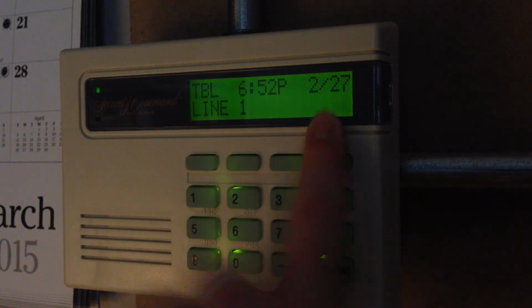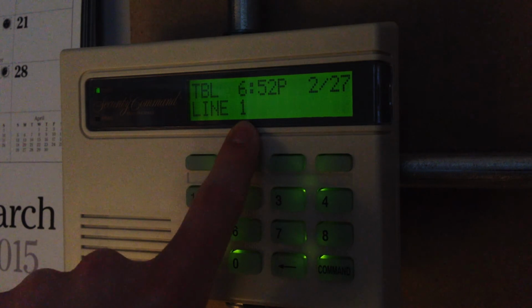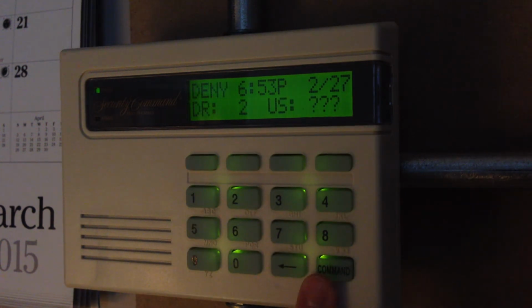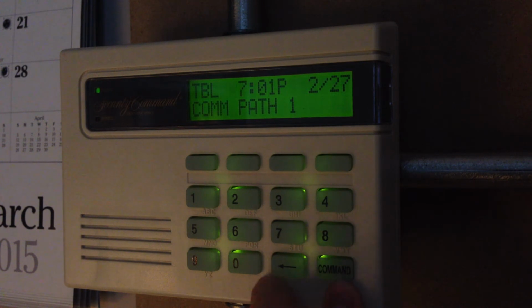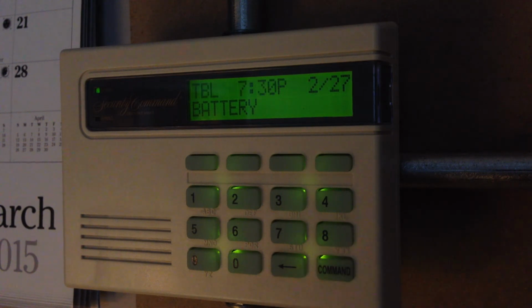Now on the 27th, you see this phone line 1 trouble appears. You see that there was a denied entry, and the communications all go down from here. More denied entries, batteries. So on the 27th of February 2013 is when this panel was disconnected from its monitoring service.